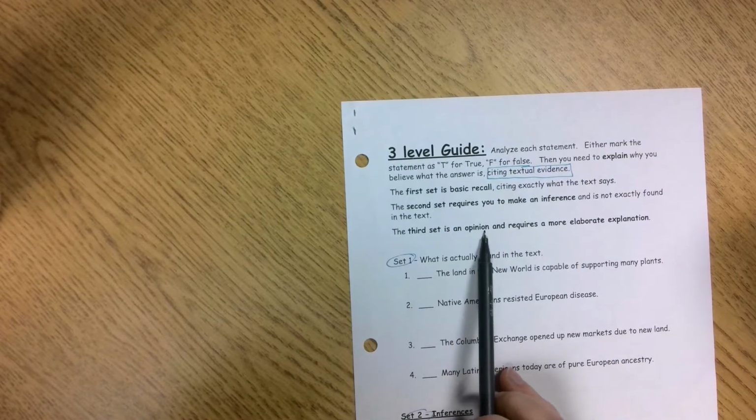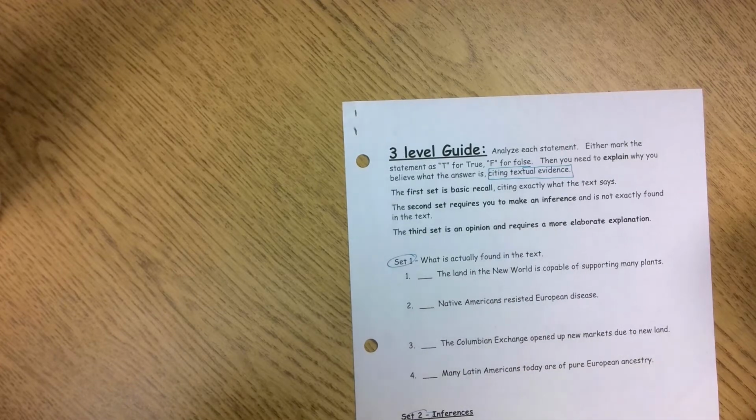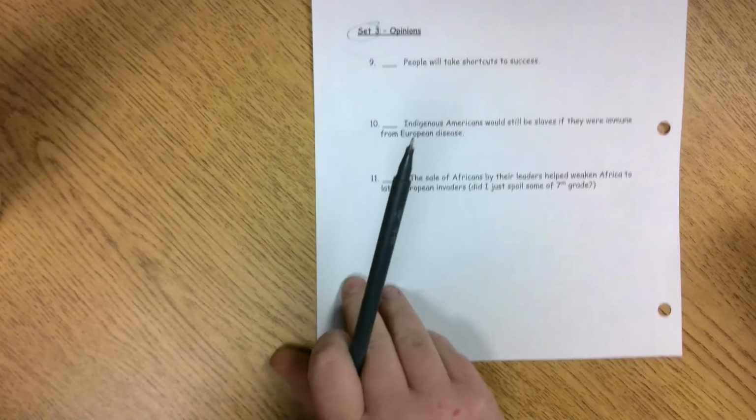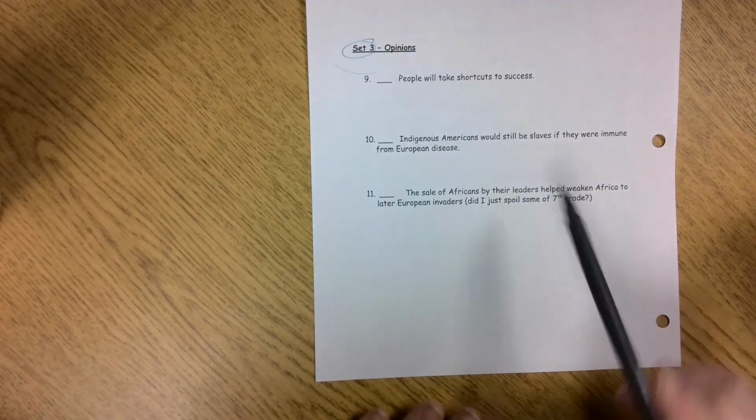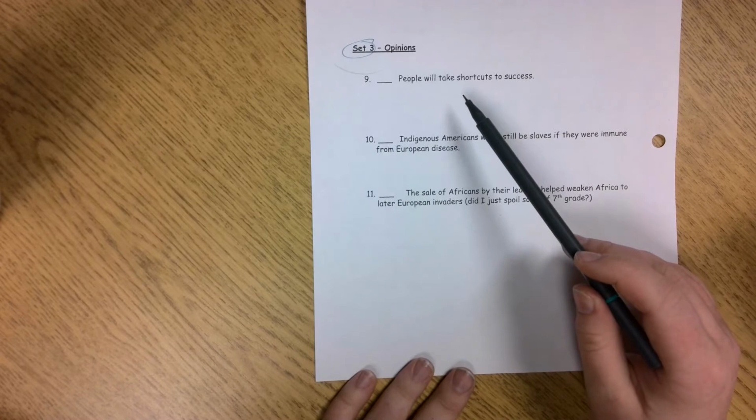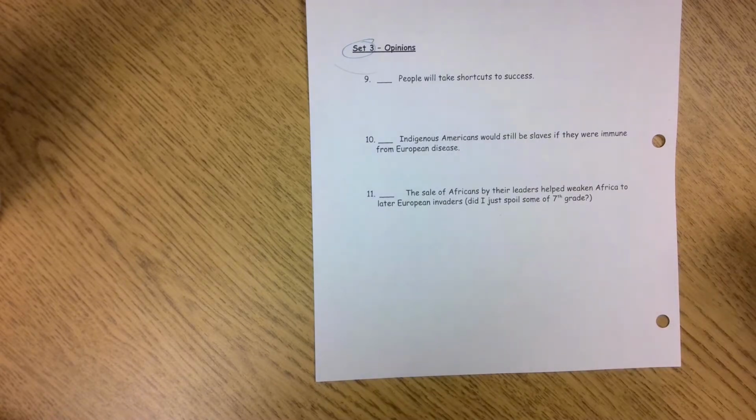Set 3, well, here, I'll go ahead and read this: is an opinion and requires a more elaborate explanation. So looking at the back at some of these statements, what this means is these are not explicitly in our text either. However, we can tell if they are true or false based on the text. So it's just a little bit more difficult, or higher level, than set 2, but it is the same thing.